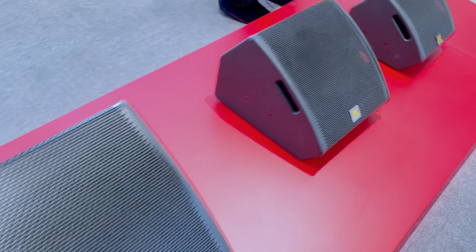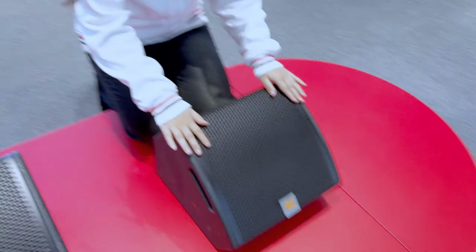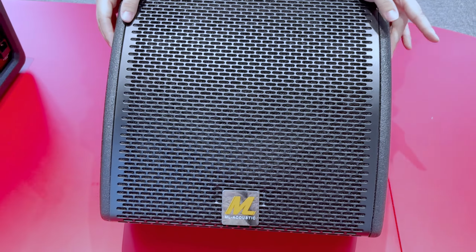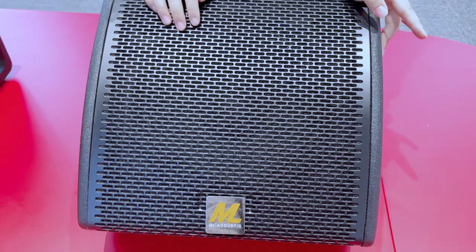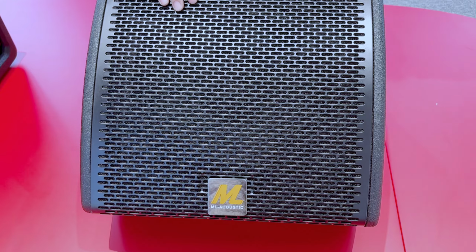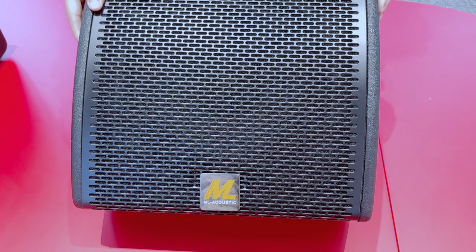You can see this one is M1. The model's name is M1. This is the 10-inch coaxial active monitor. Here you can see the reference of it, like the curved sides and the side panel.